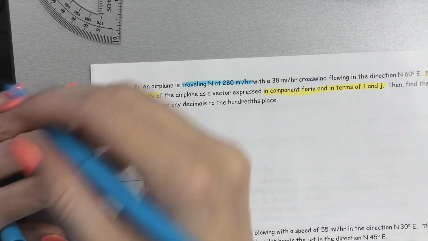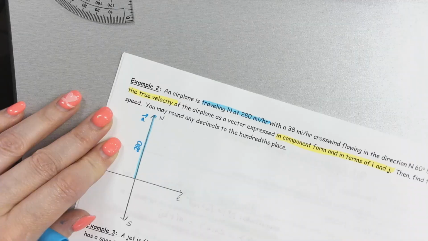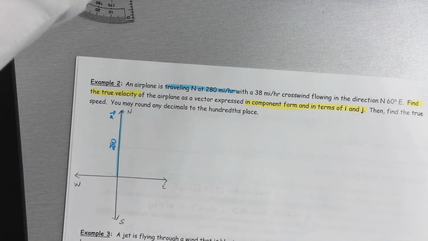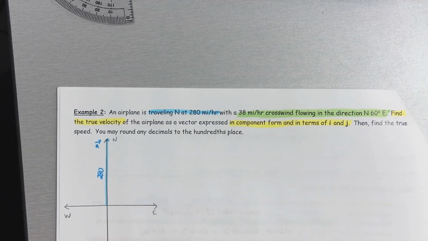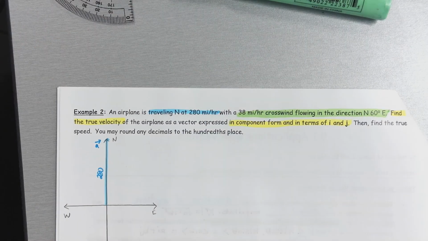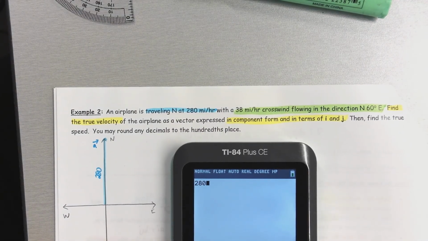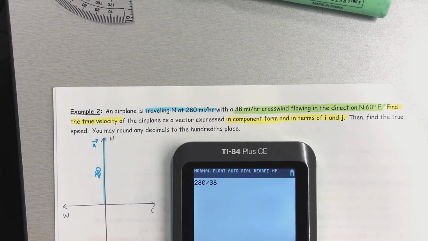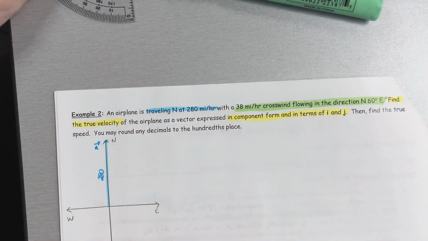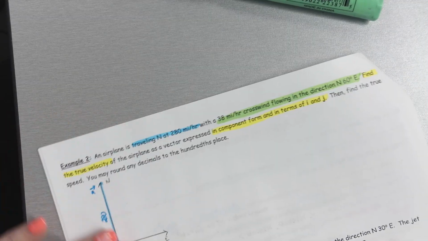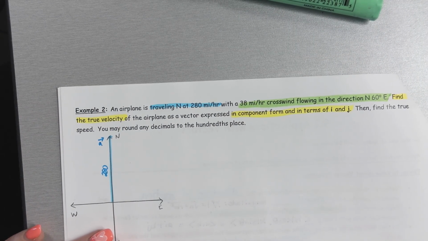We're going to label that. And then the 38 miles an hour crosswind flowing in this direction. If you're trying to figure out how much larger one is than the other, just divide them. 280 divided by 38. It should be about 7 times larger. Again, it does not have to be exact. It will just give you a more accurate idea of where your theta should be.